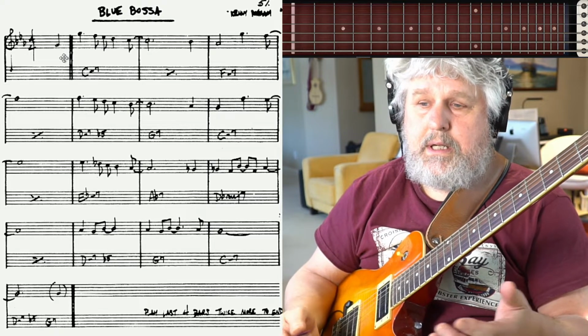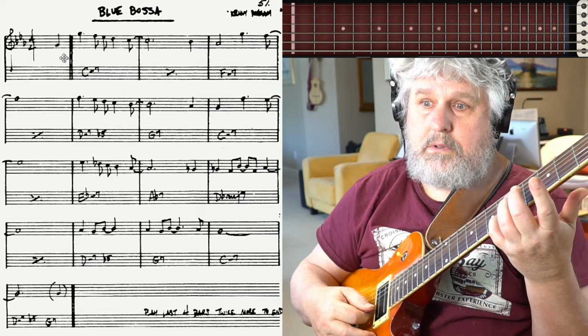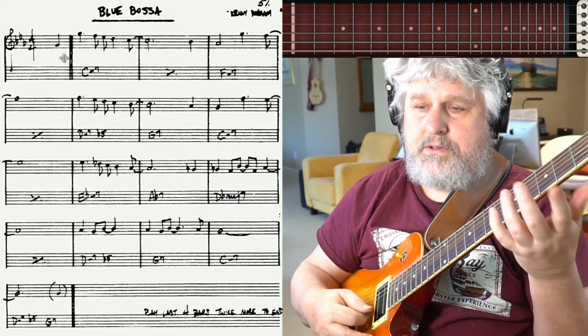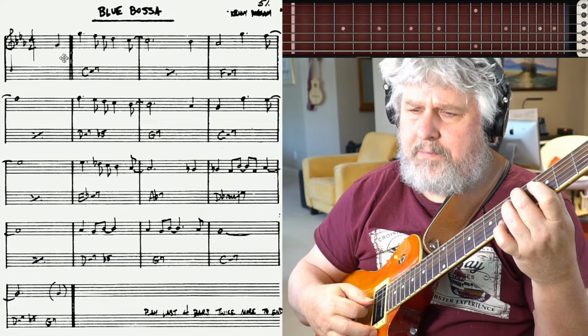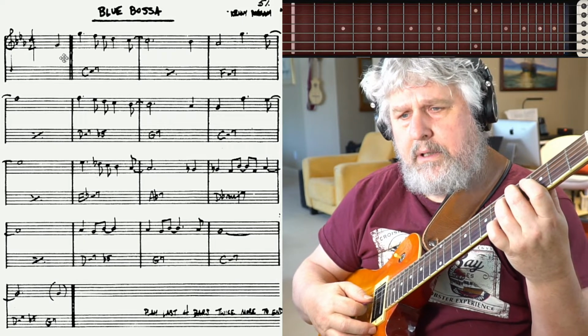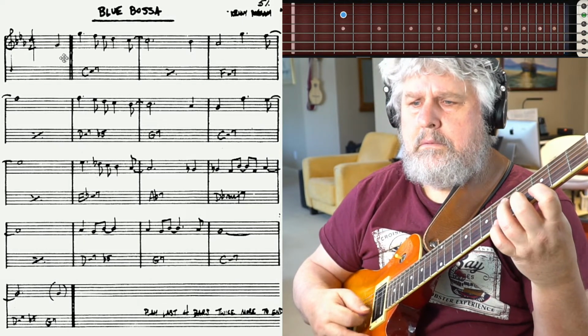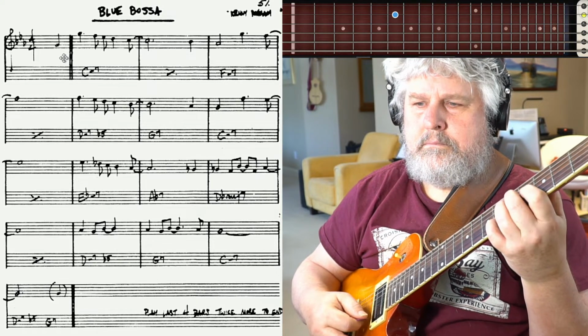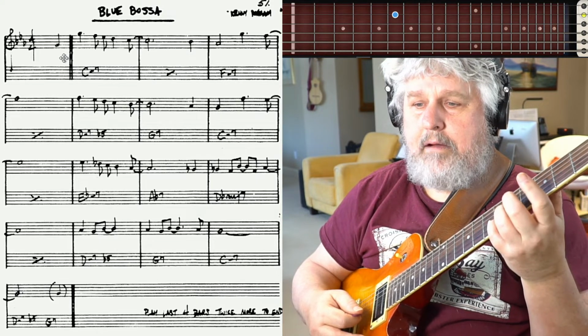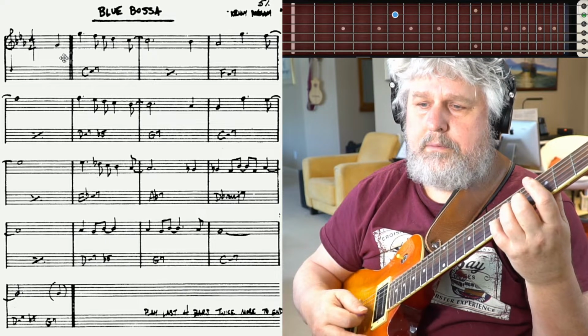It just happens to start on a lower part of the scale, right? It starts on the F instead of the G. So here we have again from the beginning, starting on G. And now from the F, we descend.